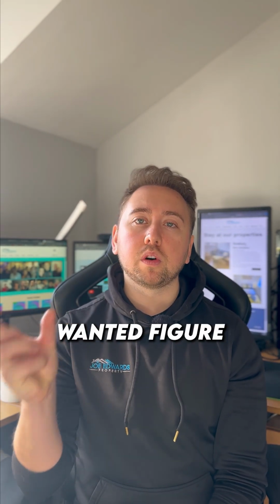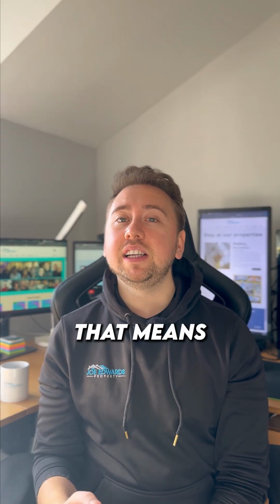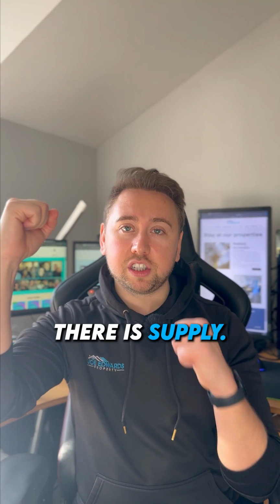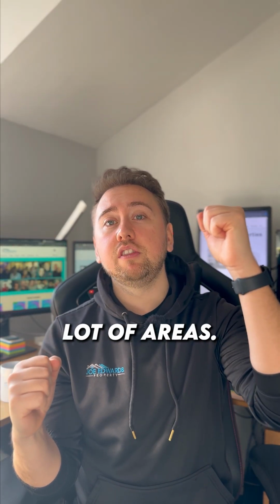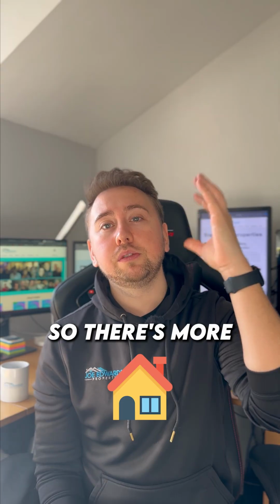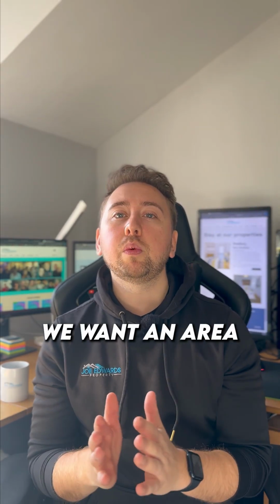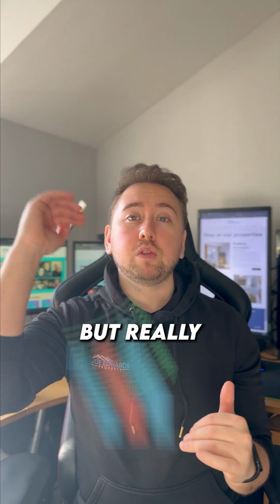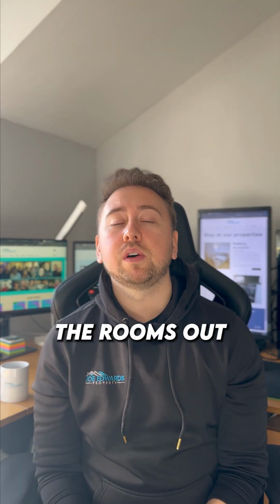Now, if the rooms wanted figure is a lot higher than the rooms for rent figure, that means there is a lot more demand than what there is supply. What we don't want is that's that way, which happens in quite a lot of areas. There's too much supply and not enough demand. So there's more rooms available than what there are people looking for rooms. That's not what we want. We want an area where there's low supply, but really high demand. So that way, as soon as we get a property and we put it on the market, we can rent the rooms out super quick.